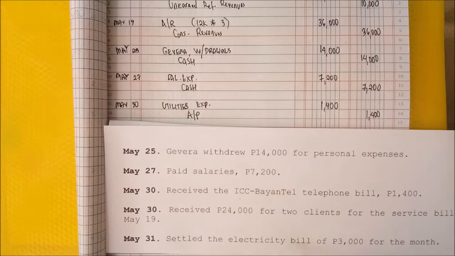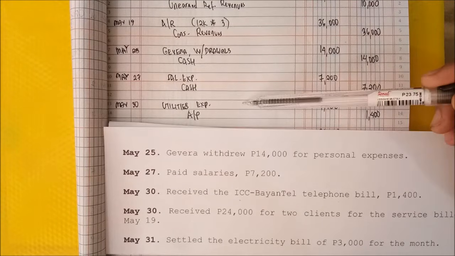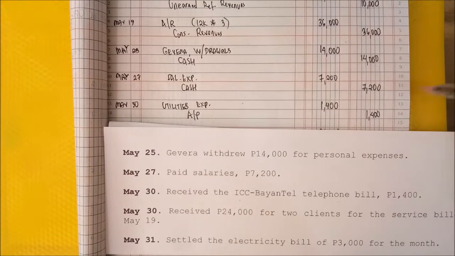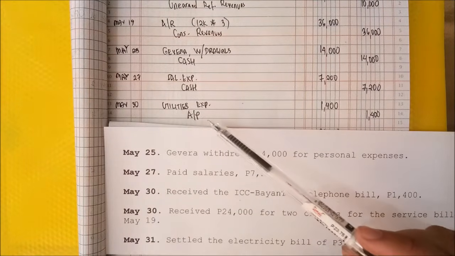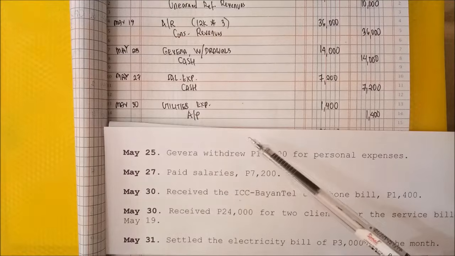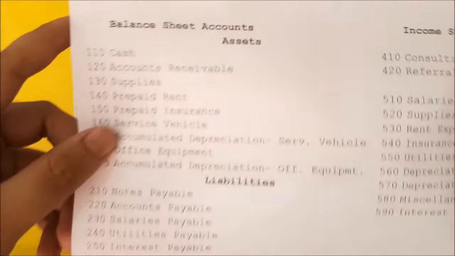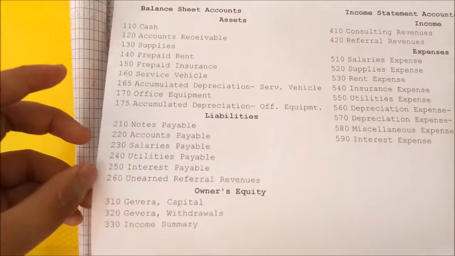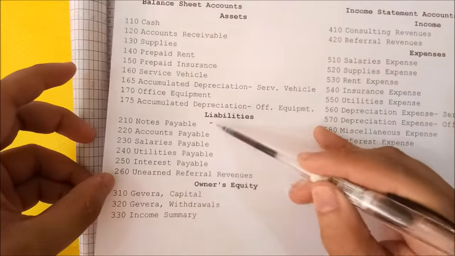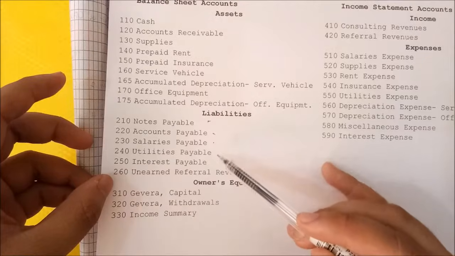Okay, so mabalik tayo sa discussion ng May 30 transaction. Received the ICC telephone bill, 1,400 pesos. So, ang naging entry natin is debit, utilities expense, credit, accounts payable, 1,400. Actually, accepted naman na accounts payable ang credit. But, nung nireview natin yung chart of accounts ni business entity, meron siyang notes payable, accounts payable, salaries.